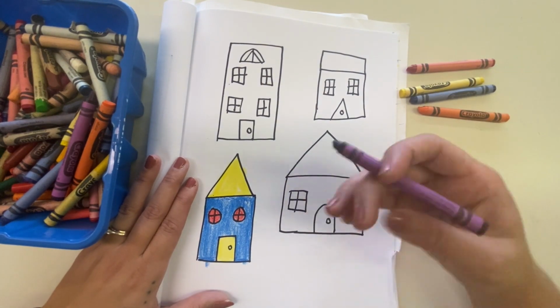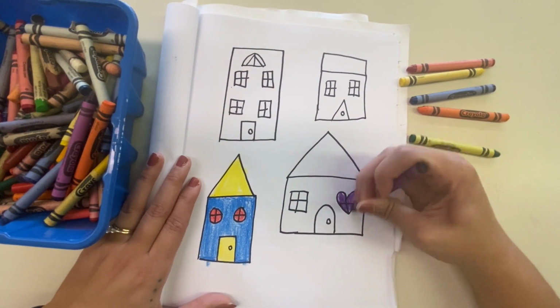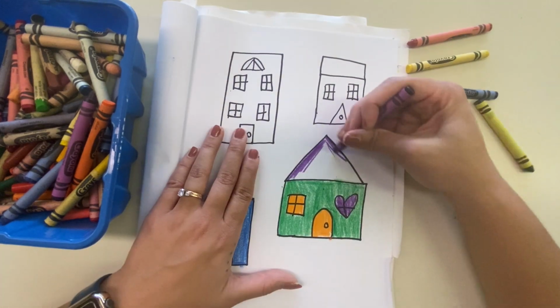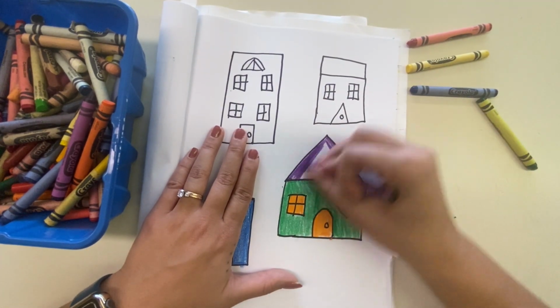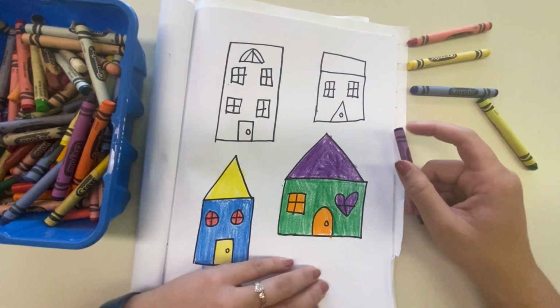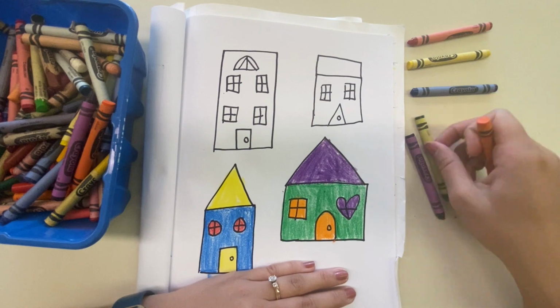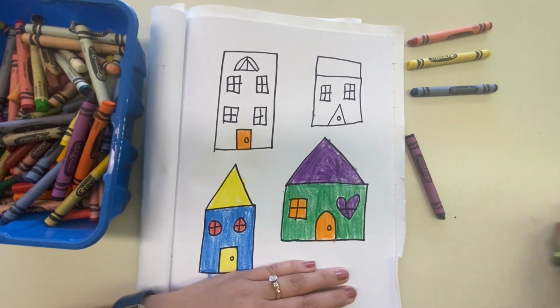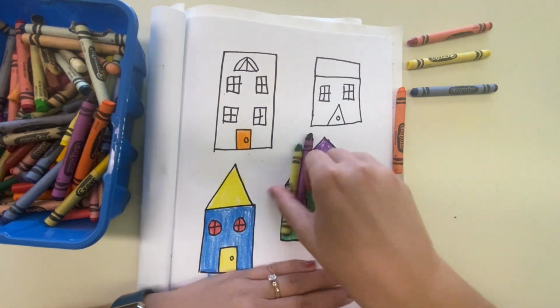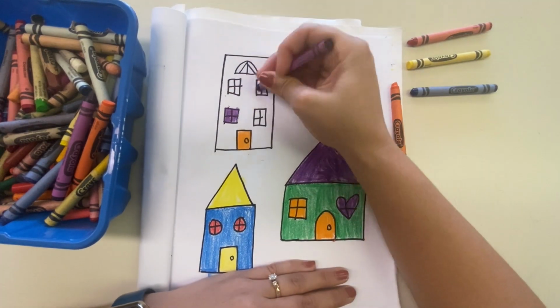And for my next house, I know I want my heart to be purple. But since purple is a secondary color, I can only use my other secondary colors to finish coloring it in. So I'll use purple, orange, and green to color in this one. Now for my next one, I will start with orange for my door. And you guessed it, that means I need to use other secondary colors to do the rest of my coloring.